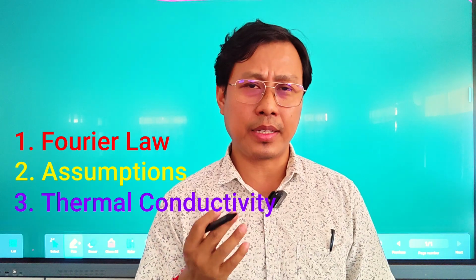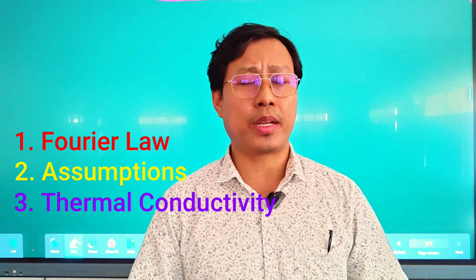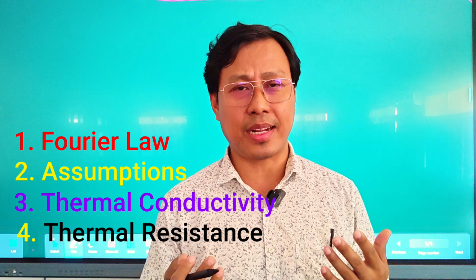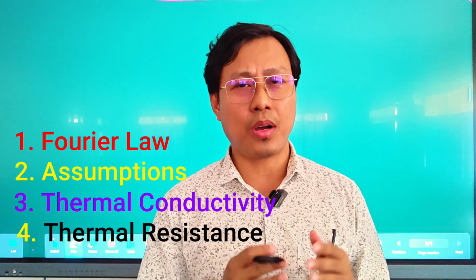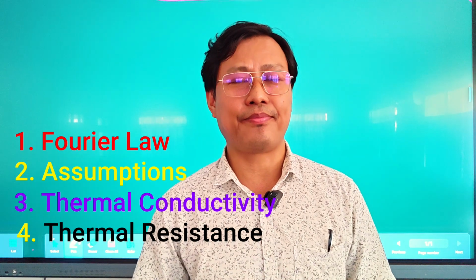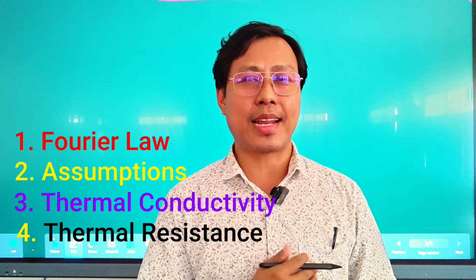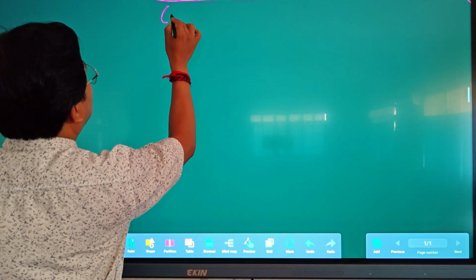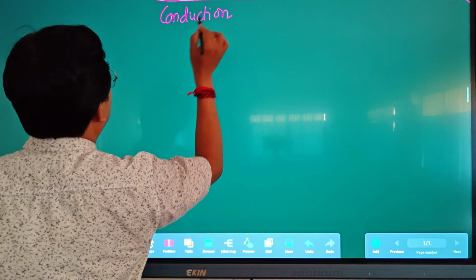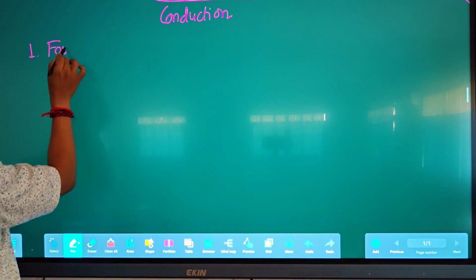What is thermal conductivity and what are the units of this particular property. And finally we will learn the thermal resistance, how it is analogous to the resistance of an electrical system. So without spending time, let us start the class. So as we said, this is conduction. So we will learn Fourier's law.